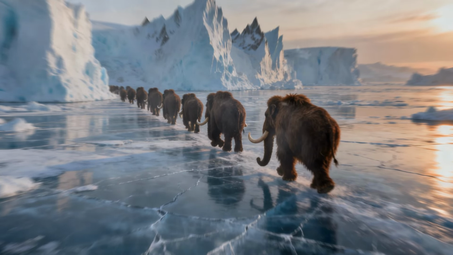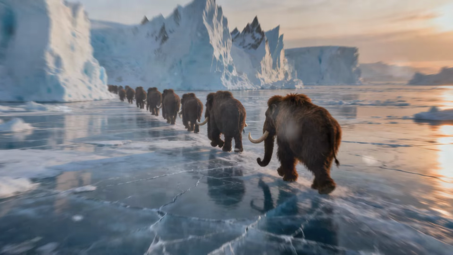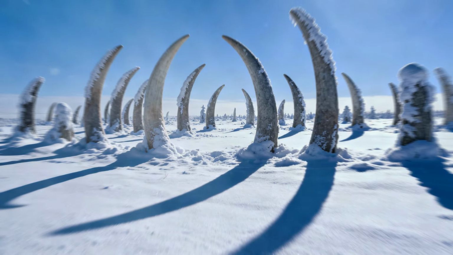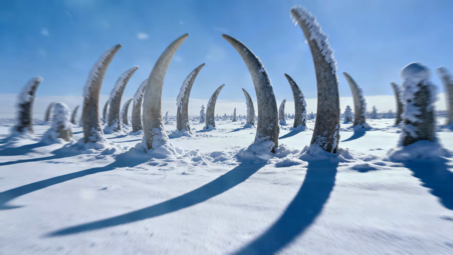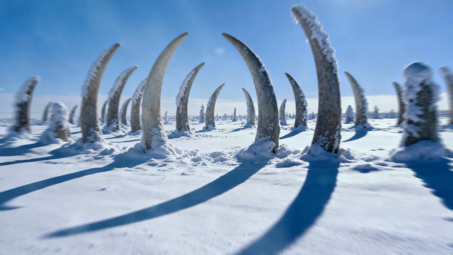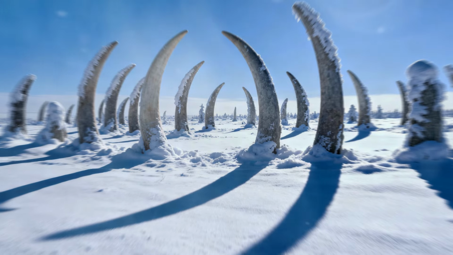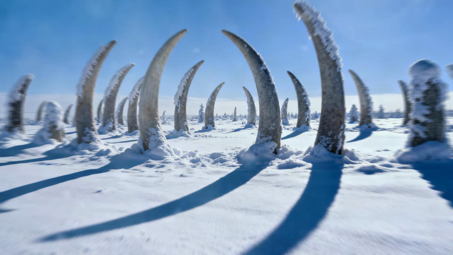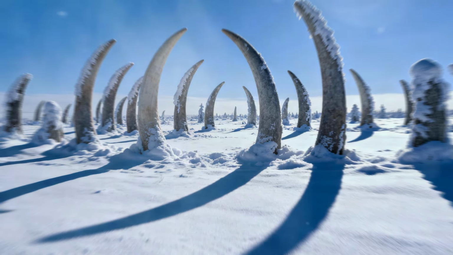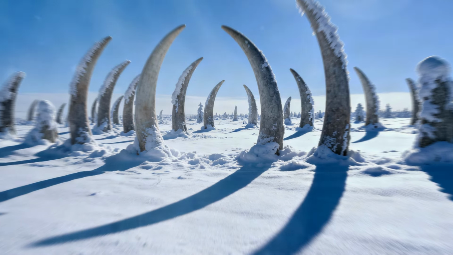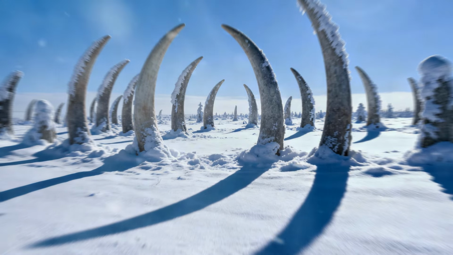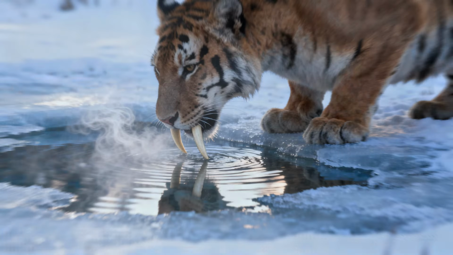It didn't merely wait for the warmth to return. It adapted, evolved, and carved out a place for itself in one of the harshest environments the Earth has ever known. To survive in the chill was not simply a matter of endurance. It required transformation. From the smallest insect hiding beneath the snow to the largest beasts roaming the frozen steppe.